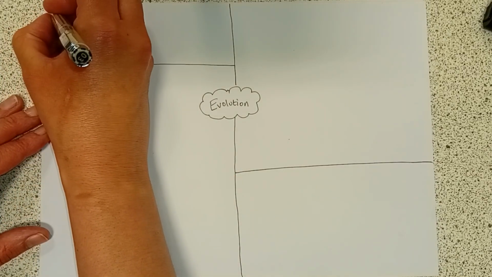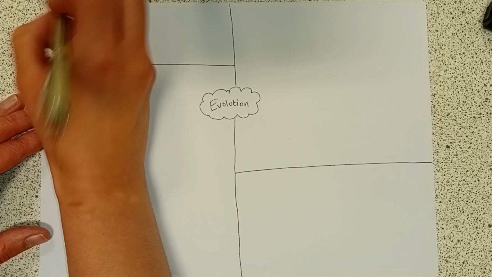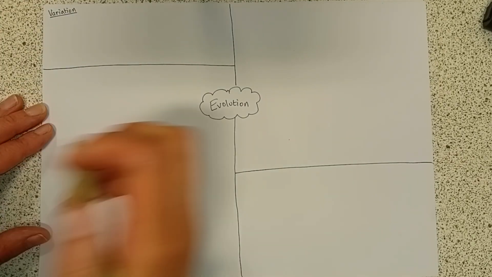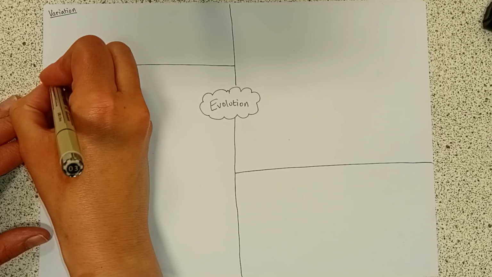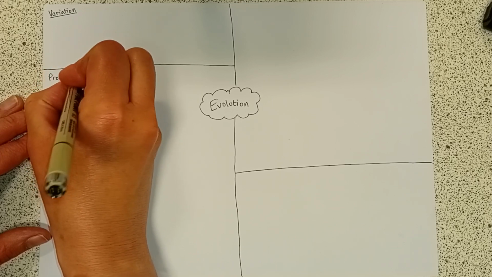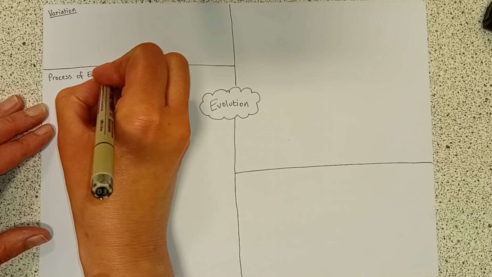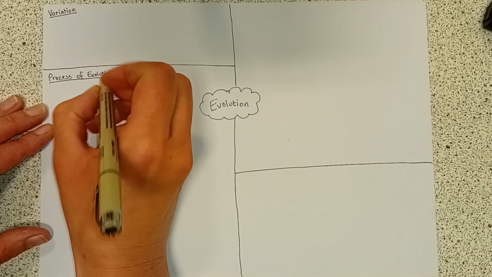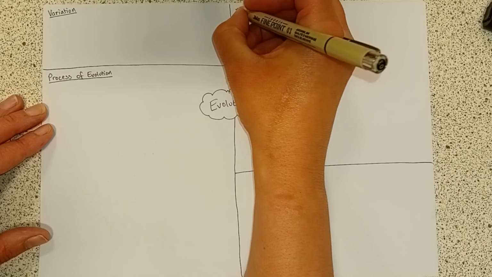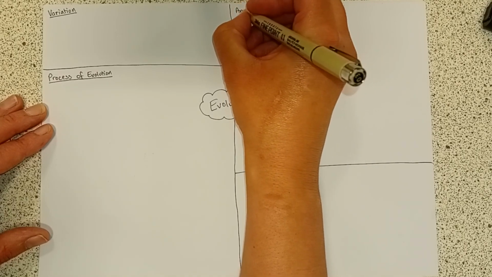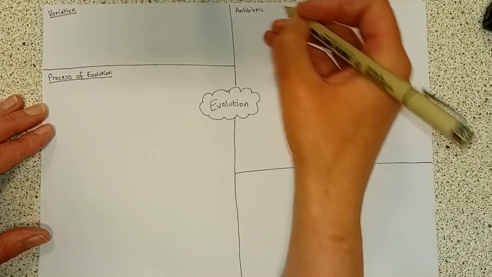In this section we're going to remind ourselves what variation is and how it's caused. In this section we're going to be talking about the process of evolution. In this section we're going to be giving an example of evolution, the development of antibiotic resistance.